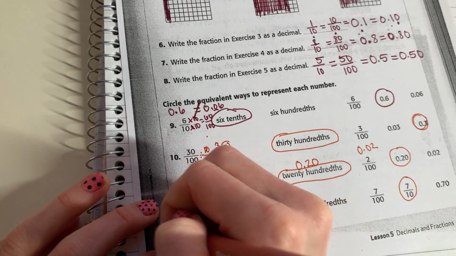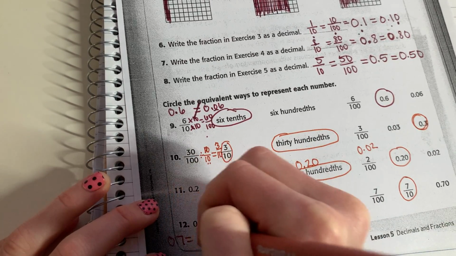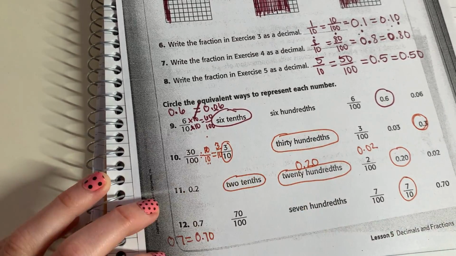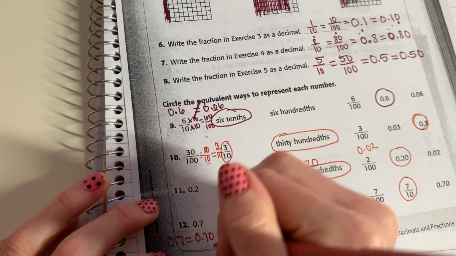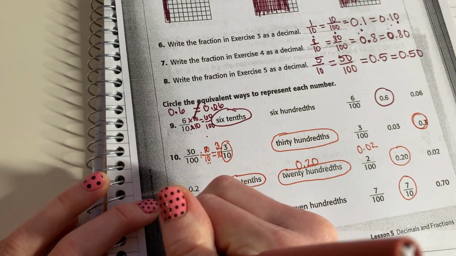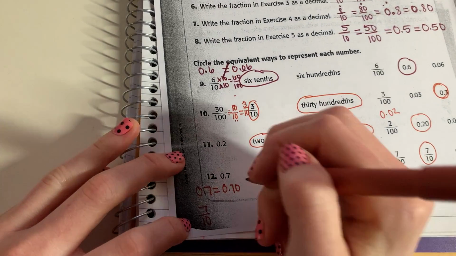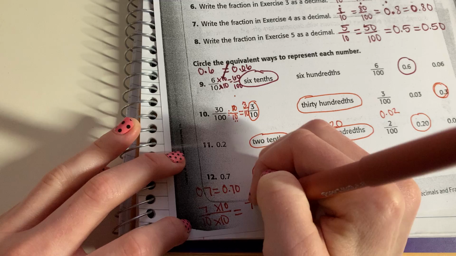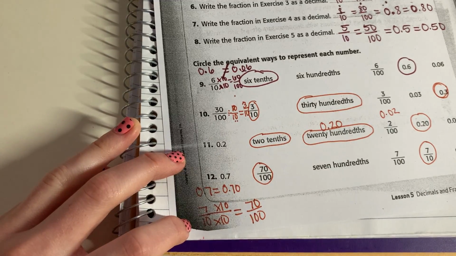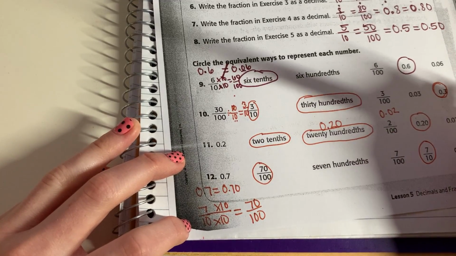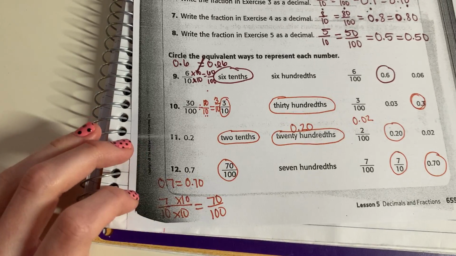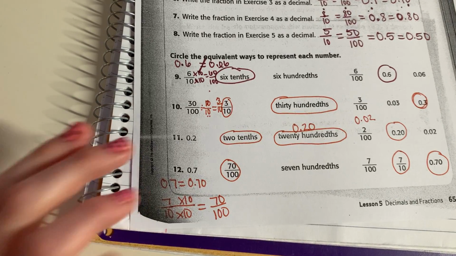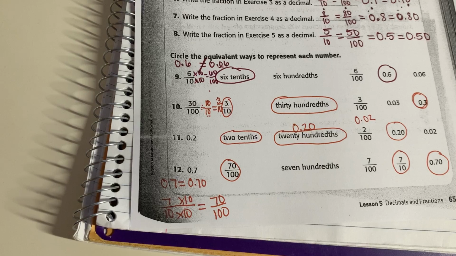I know that 7/10 is going to be equivalent to 70/100 because if I turn this into a fraction and multiply by 10 on the top and the bottom, I get 70/100. And looky there, I've got that there as well. All right, so I want you to be able to recognize them in all of their equivalent forms. So there you go.